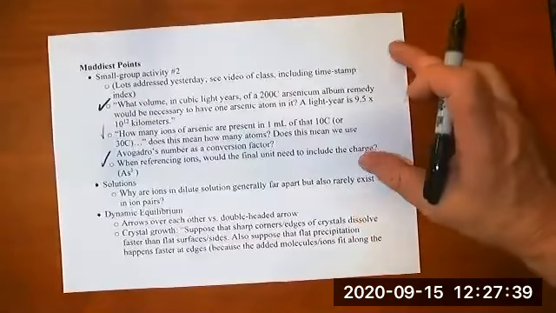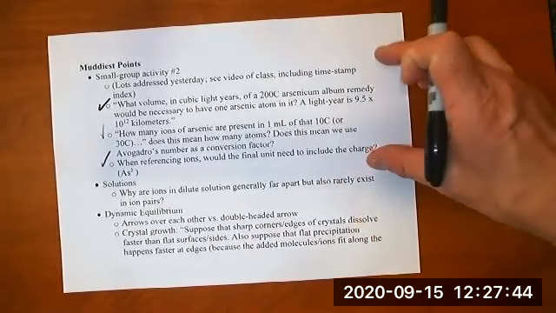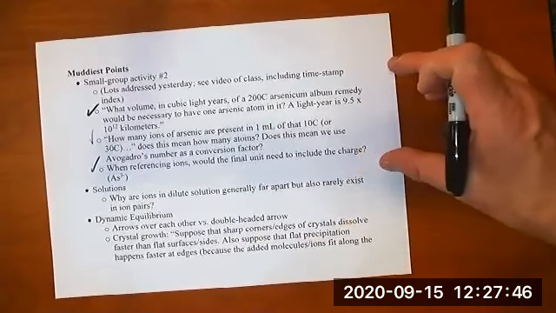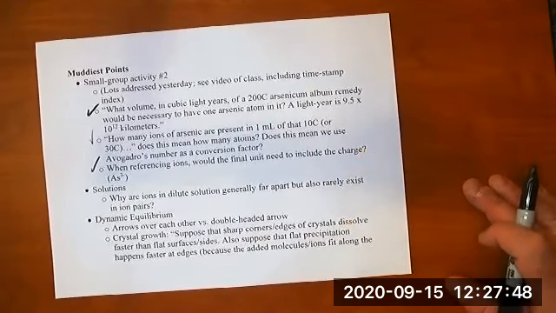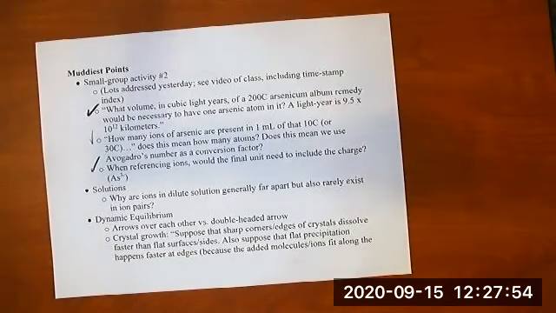Okay, so that's the list of muddiest points on this small group activity that came up, which were not the muddiest points that I handled yesterday. Are there any other specific questions on this small group activity you would like me to go over now before I go on to the other muddiest points?